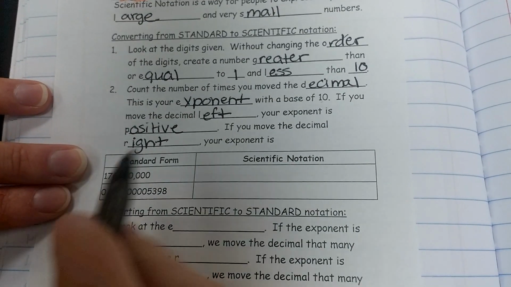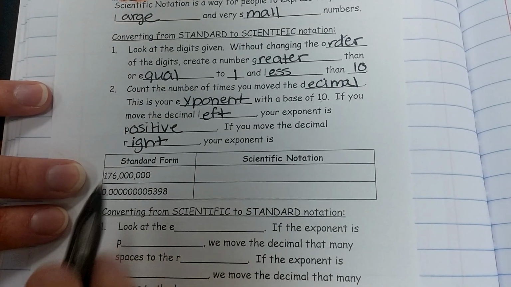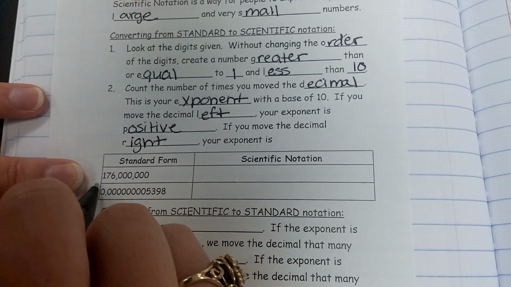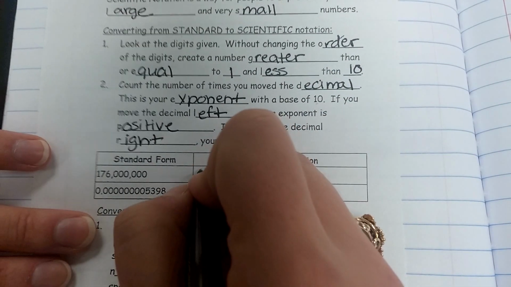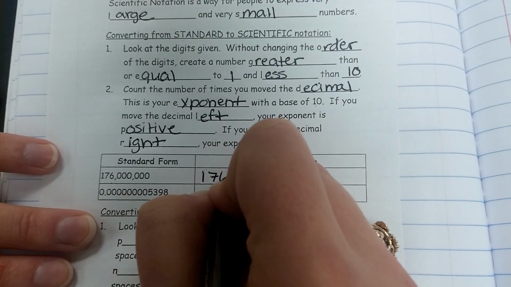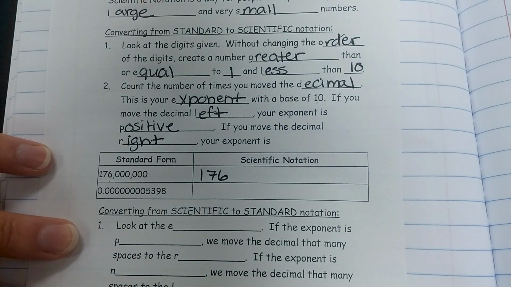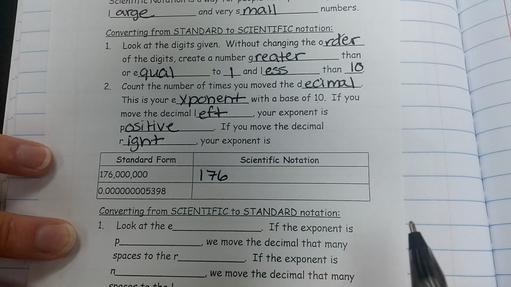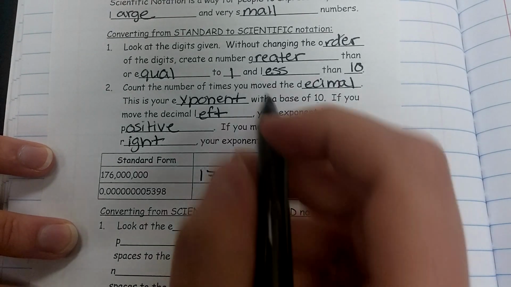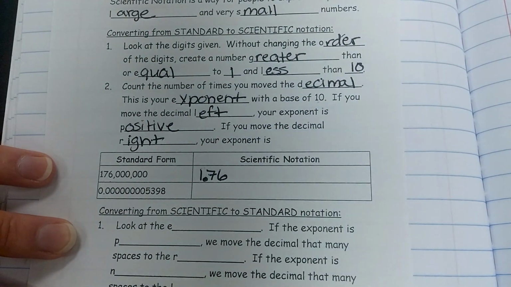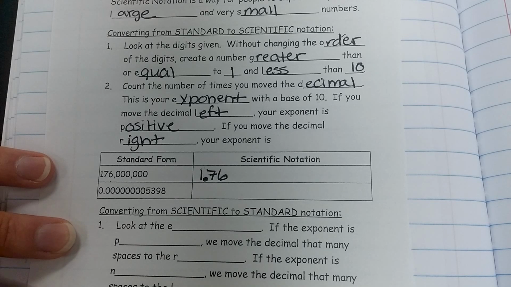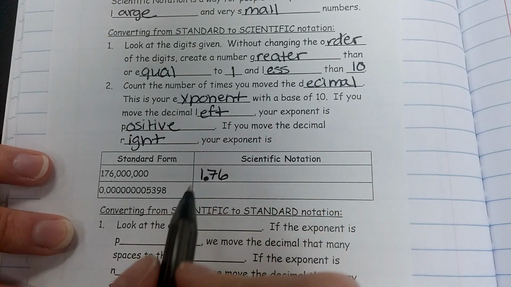Example 1. I have 176 million. So if I look at these digits right here, I see a 1, a 7, and a 6. So I'm going to use those digits 1, 7, 6, and I have to place my decimal to make a number between 1 and 10. So it has to be bigger than 1, less than 10. So if I put my decimal right here between the 1 and the 7, I have 1.76.